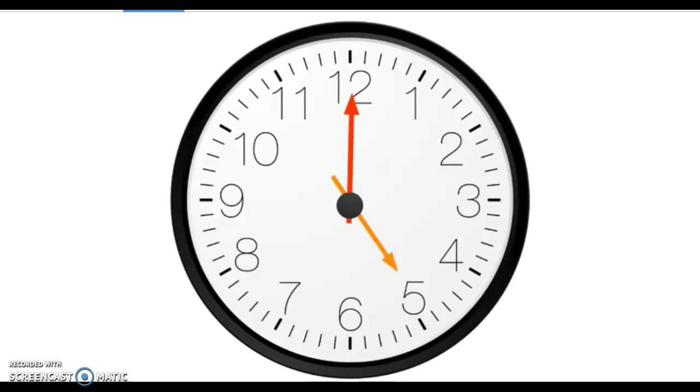The time on this clock is 5 o'clock. The big hand is pointing straight up to the 12, and the little hand is pointing at the 5. Now the big hand has moved and is now pointing at the 3.